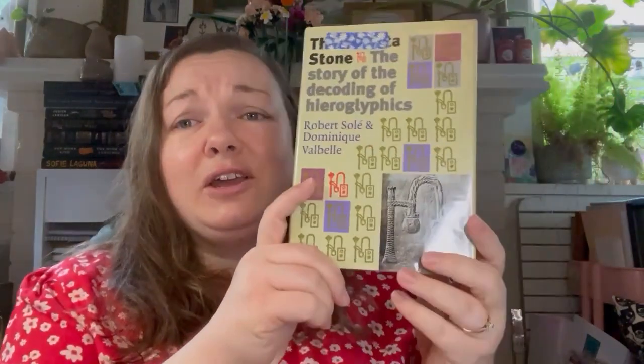The first one is called The Rosetta Stone: The Story of the Decoding of Hieroglyphics by Robert Solé and Dominique Valbelle. As you can imagine, this is all about the Rosetta Stone and how we came to understand the meaning of those hieroglyphics.